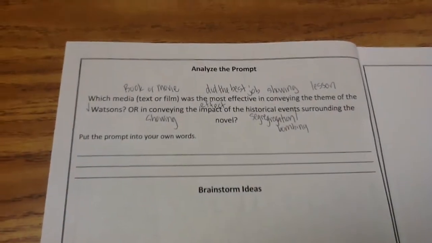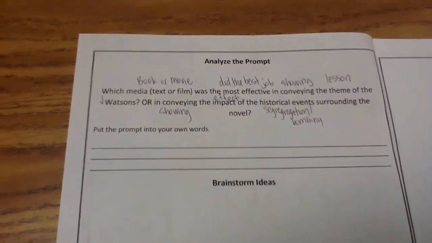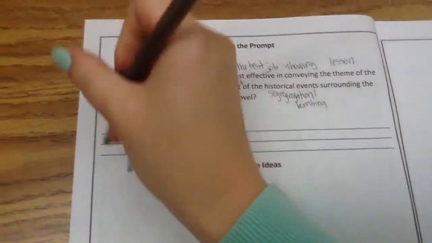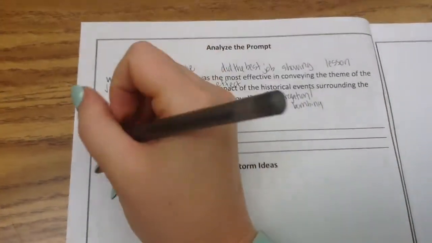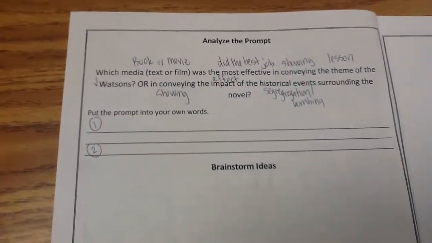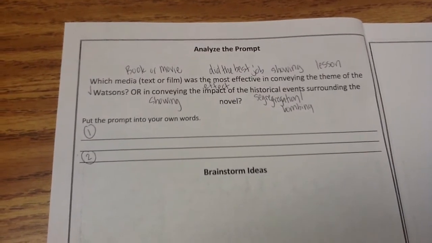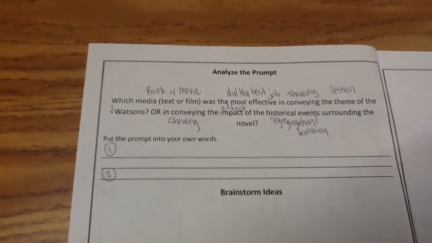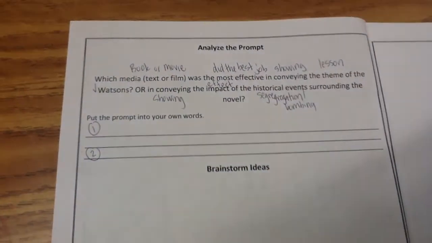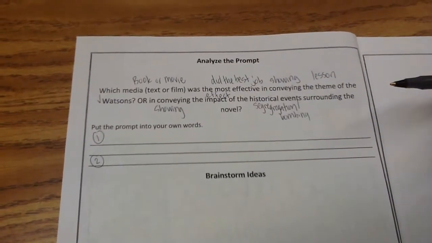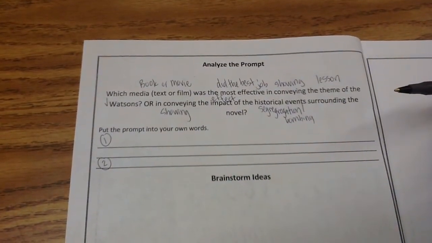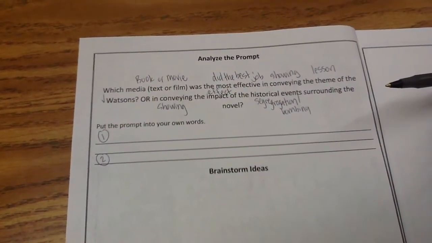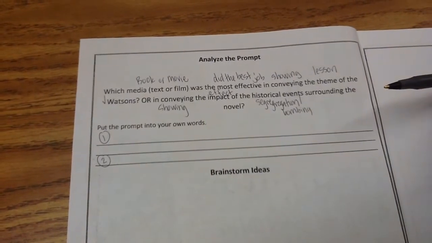So I'm clearly not writing a narrative response. I'm thinking about one of these two prompts. I have 2 choices. I'm going to think of these 2 choices and I will put them in my own words. So choice number 1 and choice number 2. Go ahead and think about these 2 choices and put them into your own words. Do you think that you would be writing about the first question or the second question? Take some time right now to put these into your own words. Pause the video and resume when you'd like to check your answer to see if it's similar to mine.